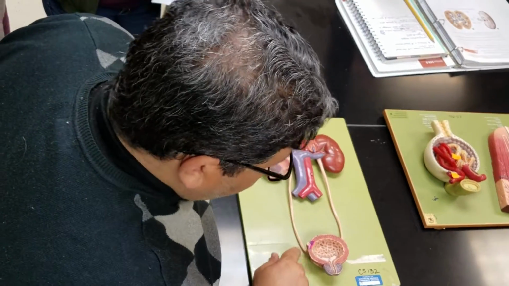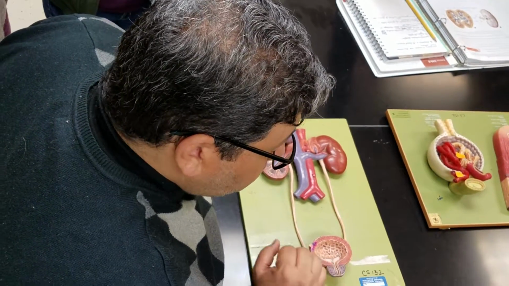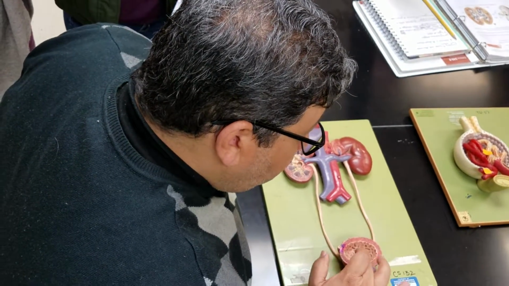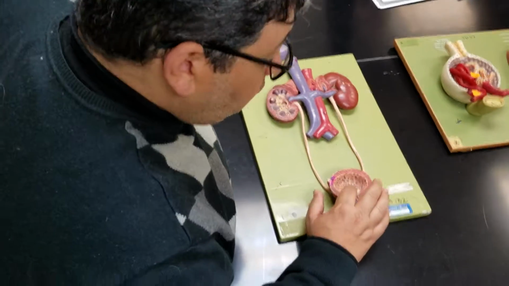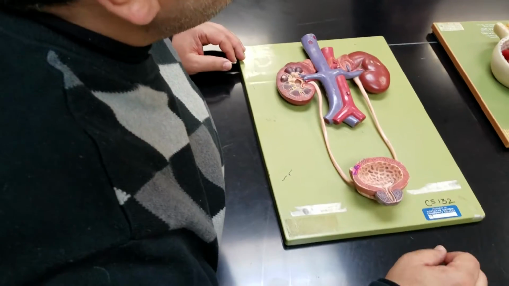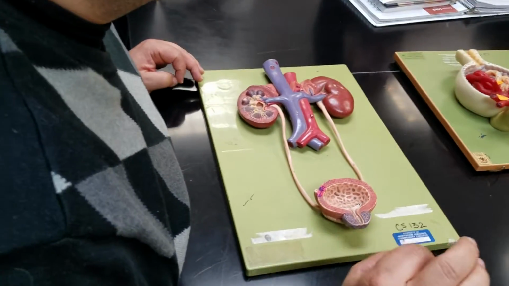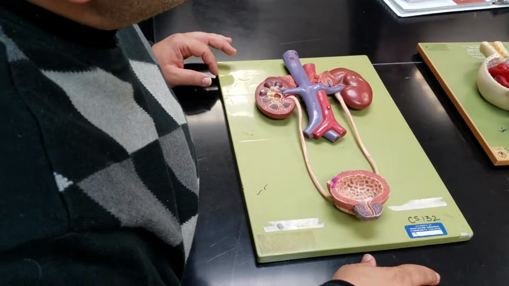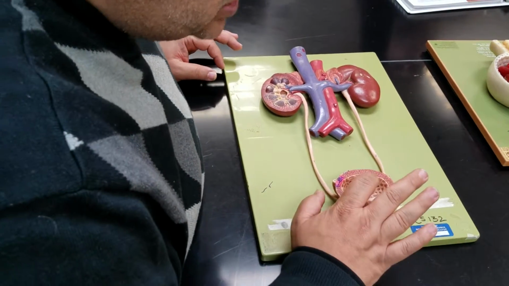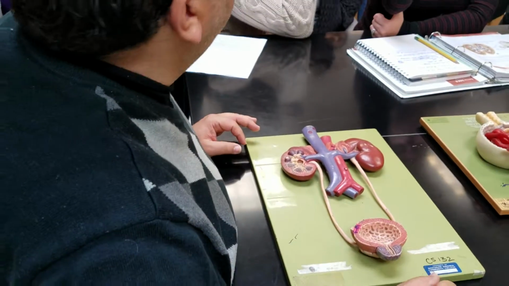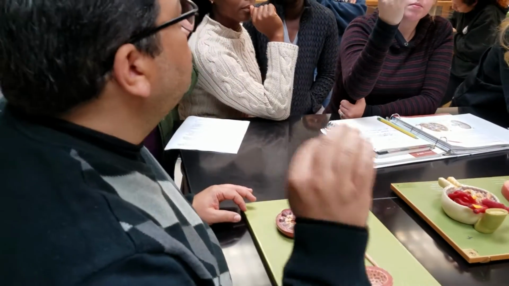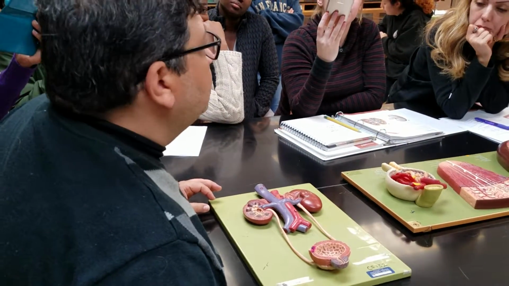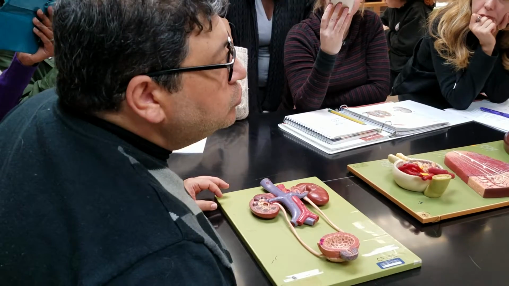orifice, the junction between the ureter and the urinary bladder, and the internal urethral sphincter provide the triangle site. We call this the trigone. The trigone is the major site for infections of your urinary bladder. We call this cystitis. So the site for cystitis is this. And what is the most common cause of cystitis? E. coli, Escherichia coli. 85% of the infections are due to E. coli.